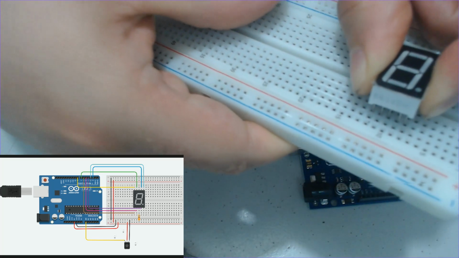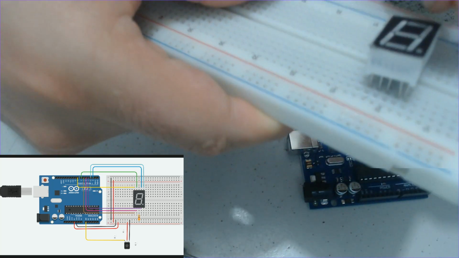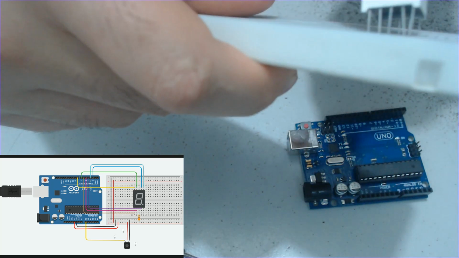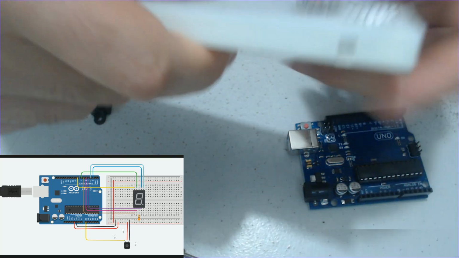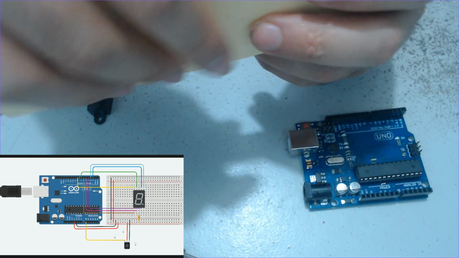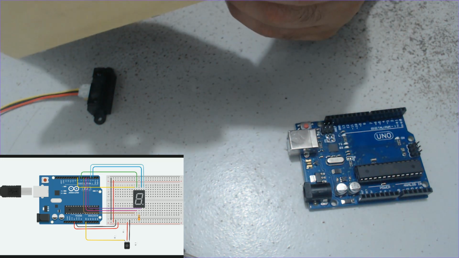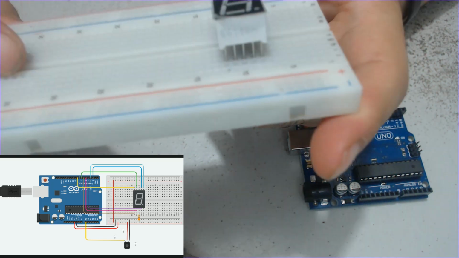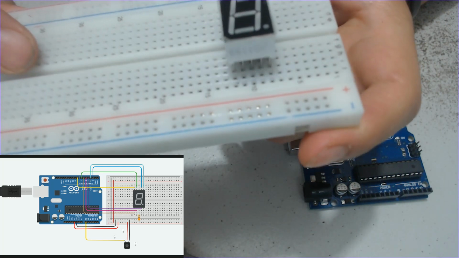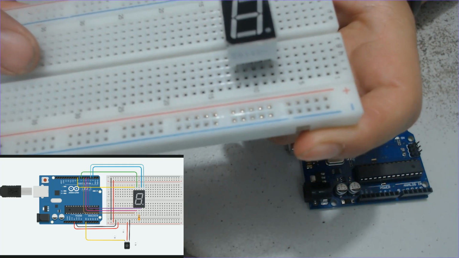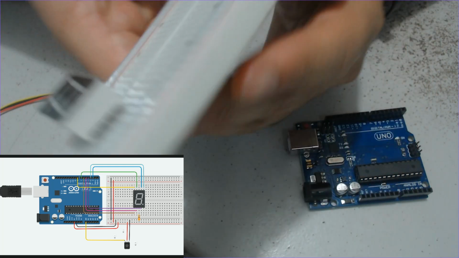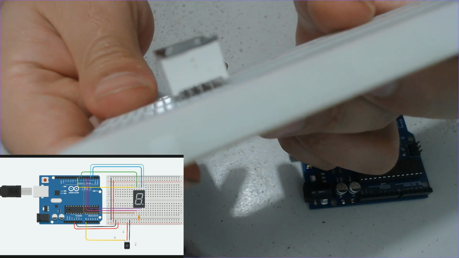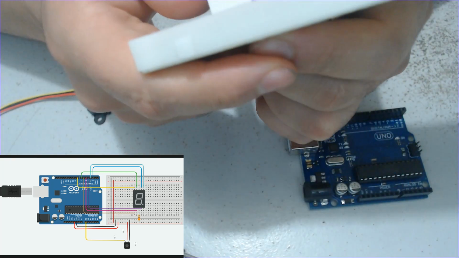And yes, of course, if you push hard enough, they are going to enter, and then this element might not work properly. So please be careful, pay attention, check that every connection port is connected to a single hole in both sides of the breadboard, like this.